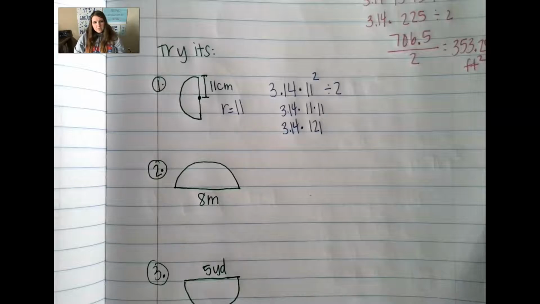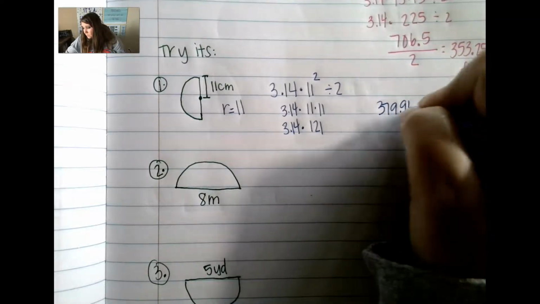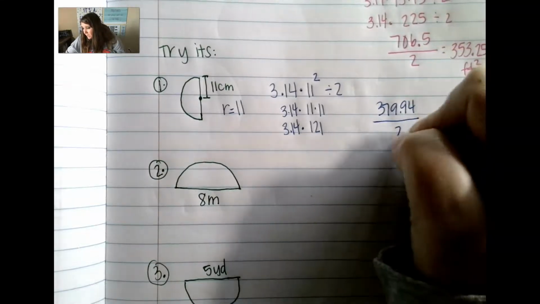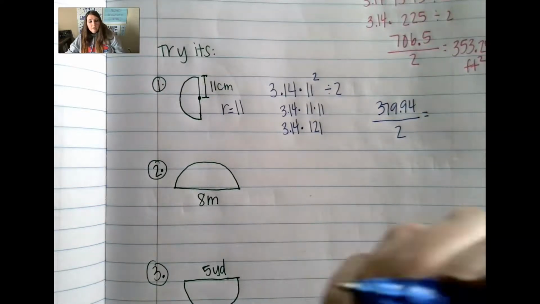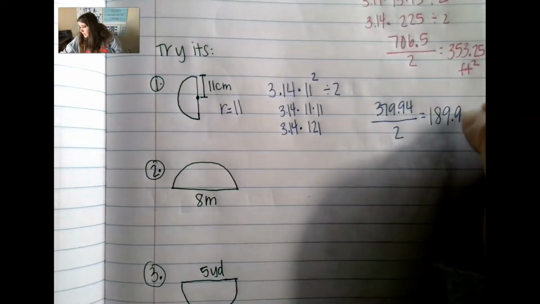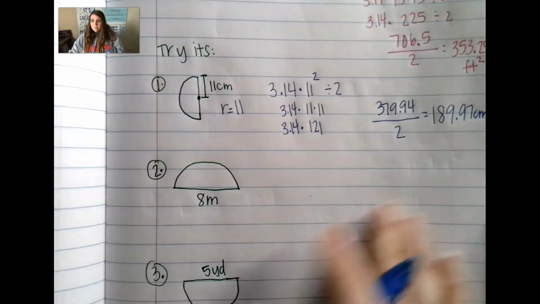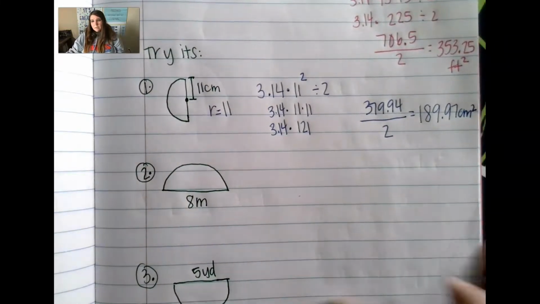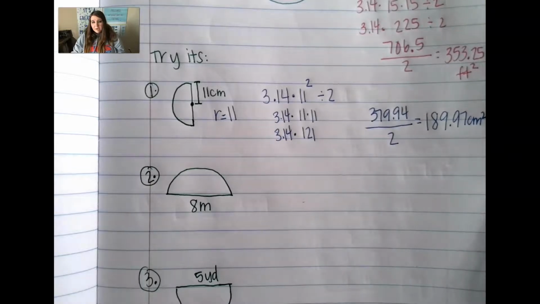And our answer is 379.94, but then I have to cut it in half. So I'm cutting it in half to find the semicircle. Divide by 2. And that gives me 189.97 centimeters squared. Again, square those centimeters because we are looking at the area.